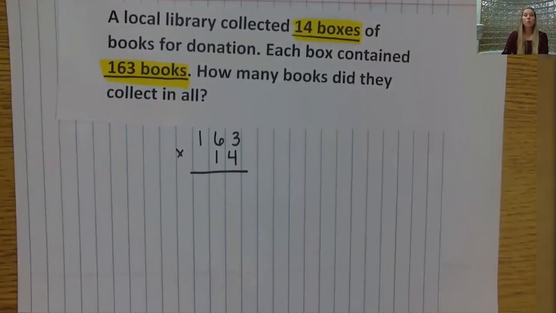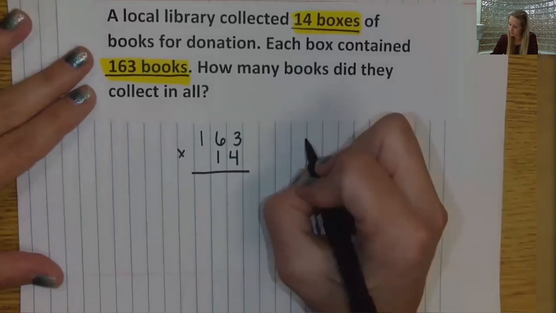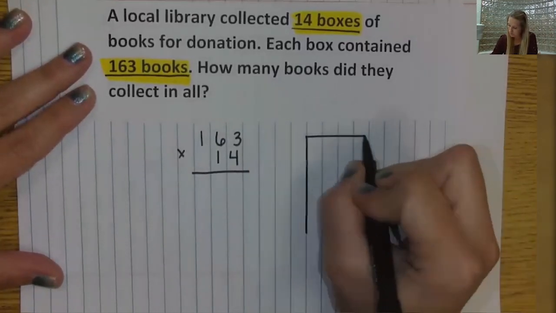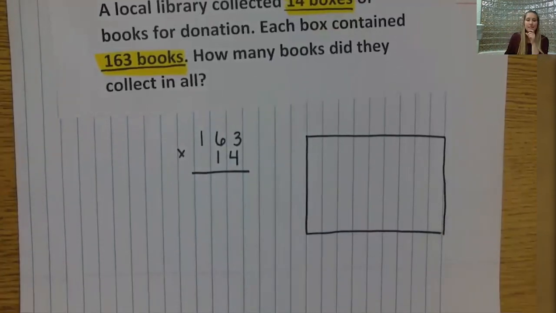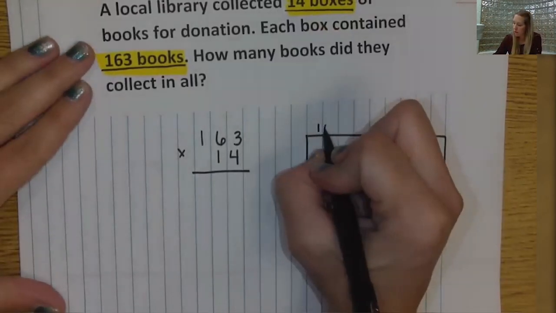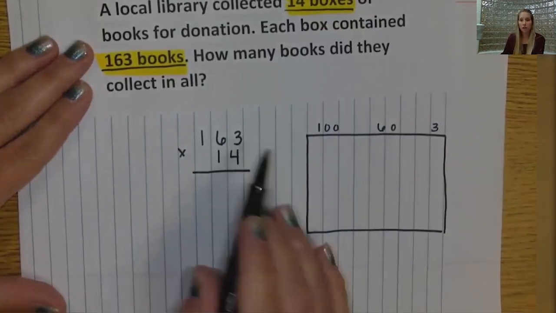Great work. We can use what we know about place value to break these factors apart and multiply. To better visualize this, let's use an area model. Can you draw a rectangle on your paper for me? Excellent. Now we're going to decompose our factors. What are the values of the digits in our first factor? Did you say 100, 60, and 3? Great work.